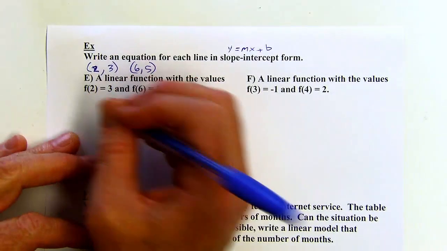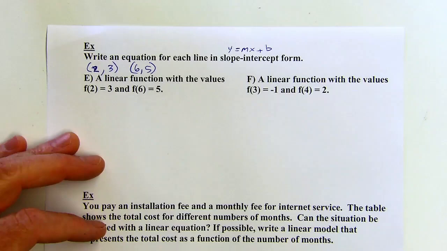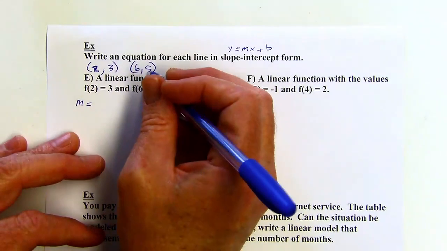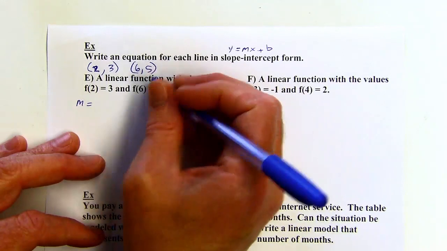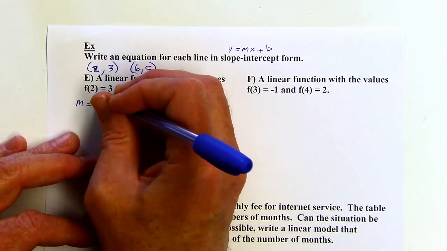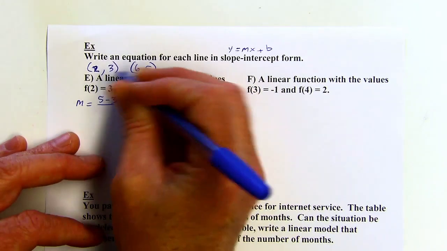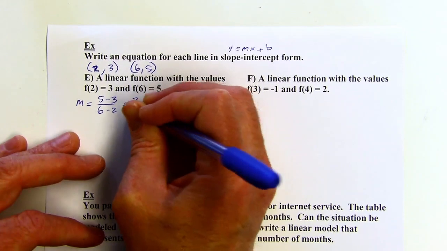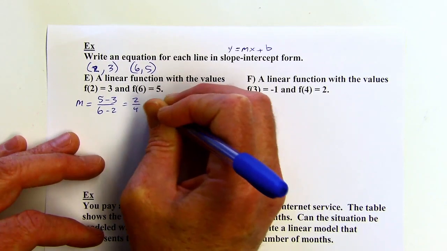So what I'm thinking is, first I need to find the slope, no matter what method I'm using. So this part's going to be the same. So I'm going to use my slope formula here. I'm subtracting the y's, 5 minus 3 on top, and 6 minus 2 on bottom when I'm subtracting my x's. That gives me 2 over 4, which is 1/2.